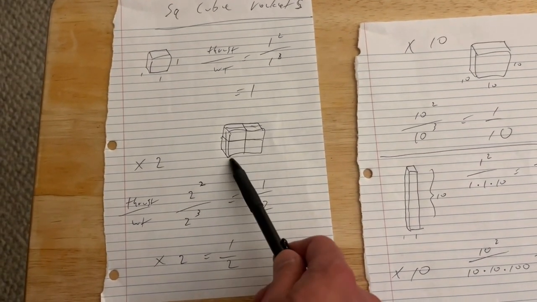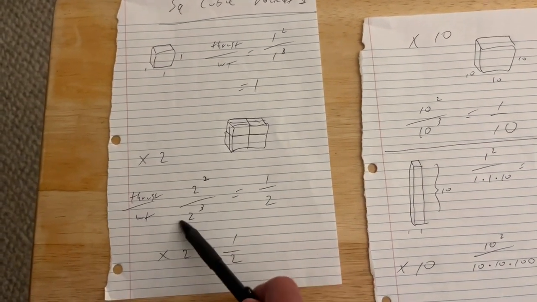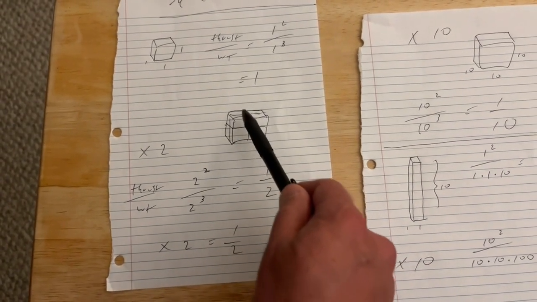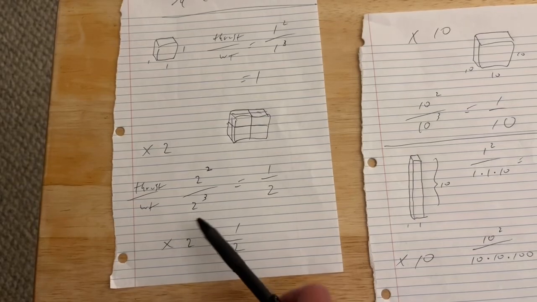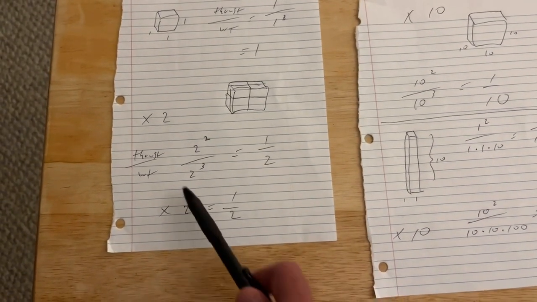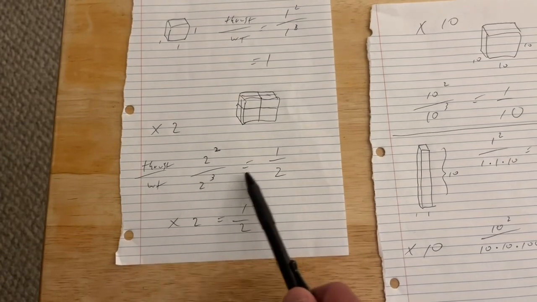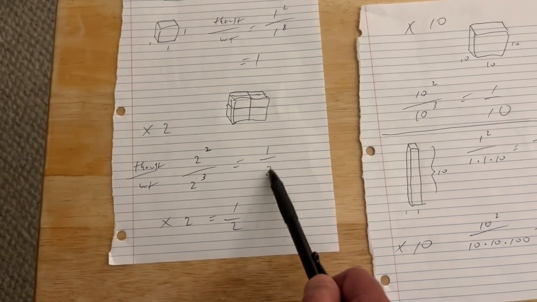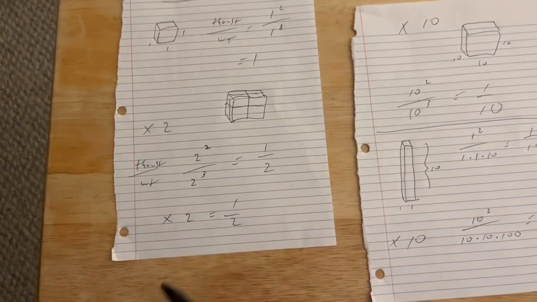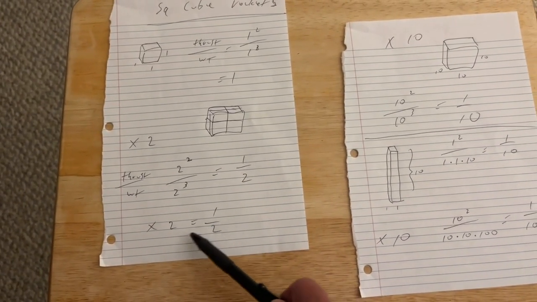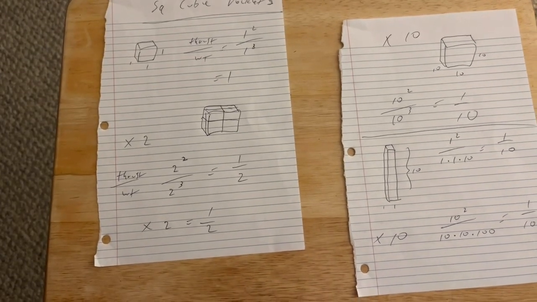So the thrust will just be 2 squared, 2 times 2. The weight will be 2 cubed, so it'll be 8. 1, 2, 3, 4, 5, 6, 7, 8. So 8 cubes. 2 squared over 2 cubed equals 1/2. In other words, you multiply by 2, and then you change your thrust to weight ratio to 1/2. That's just what I wrote right there. And these numbers get even smaller when you multiply by larger numbers.